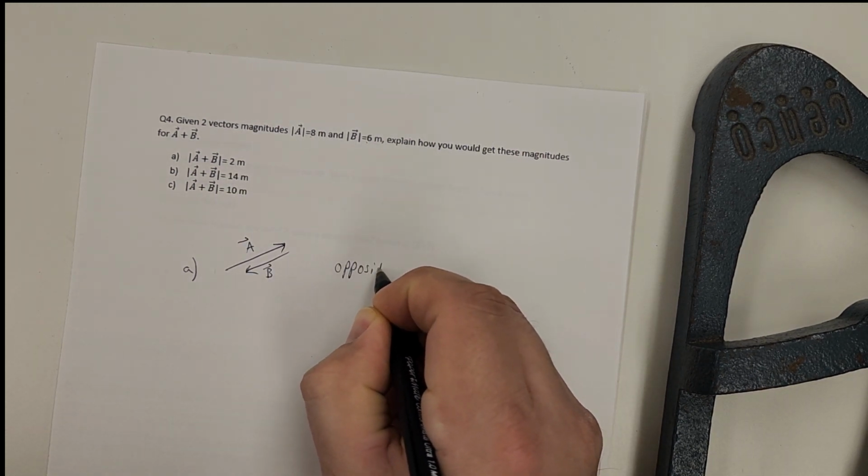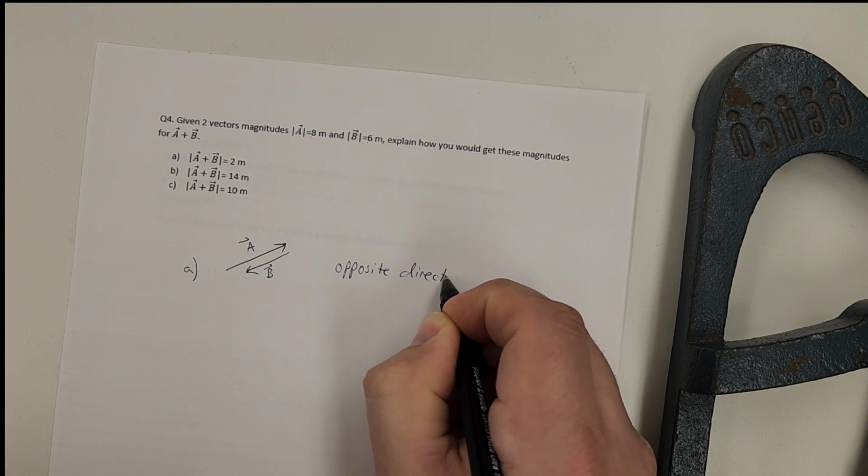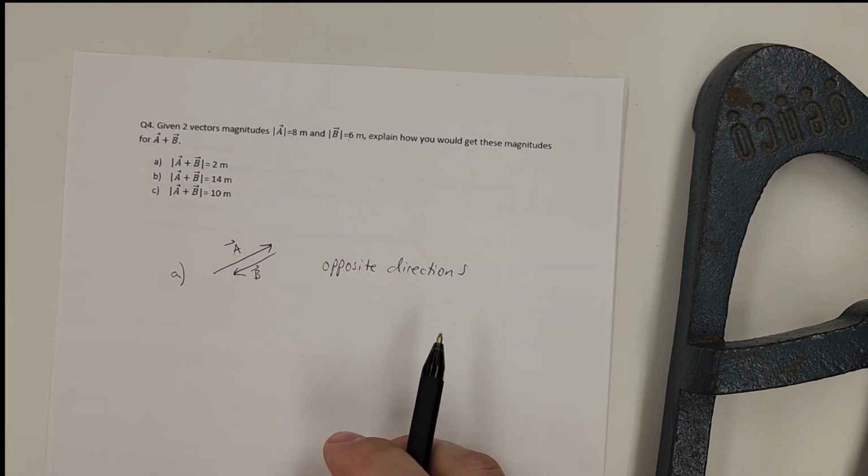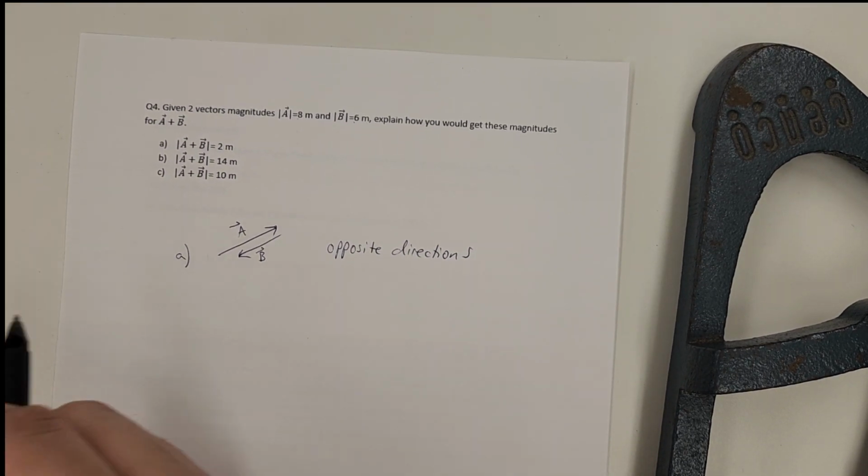So I'm going to put opposite directions. Okay, you can give me a more thorough explanation if you want, but that's basically what we're looking for here, is they have to be in the opposite direction.